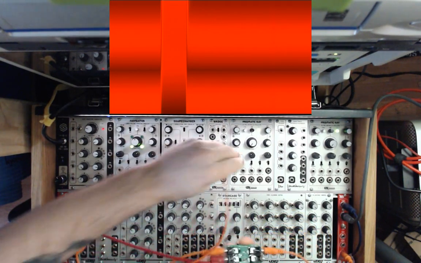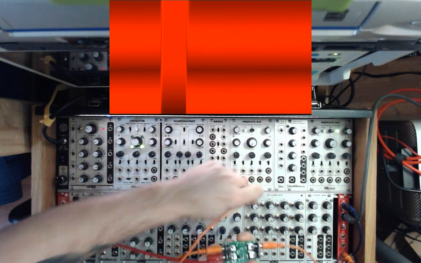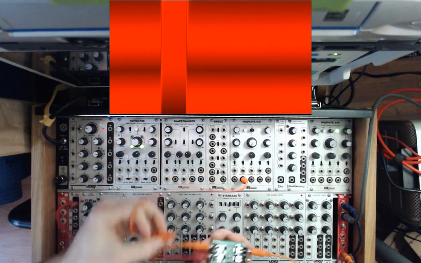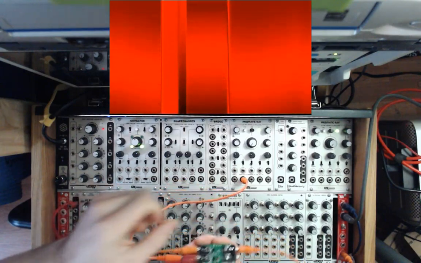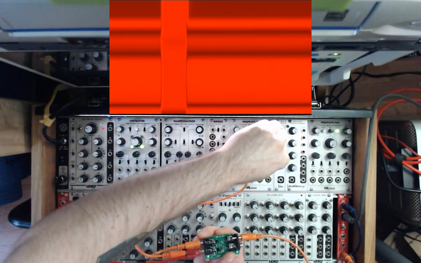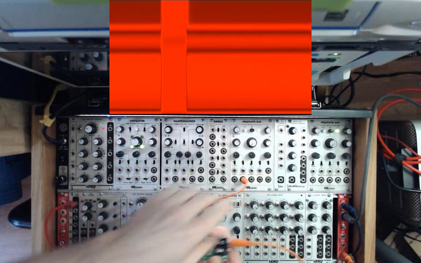Next, I'm going to take one of the prismatic rays, and I'm going to put it, no, I'm just going to put it right in with the end too. Cool.